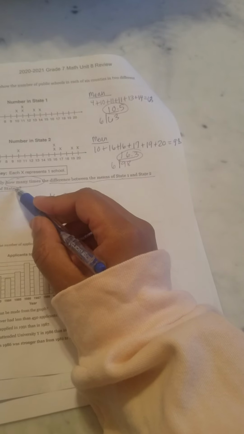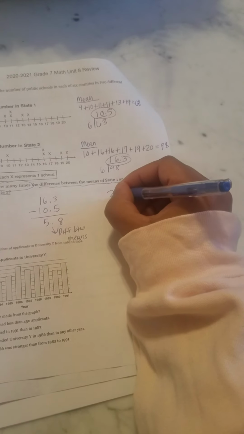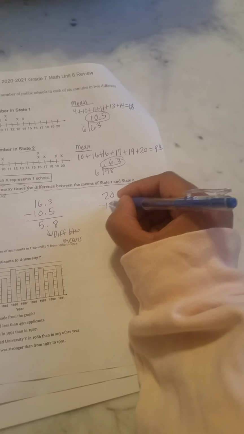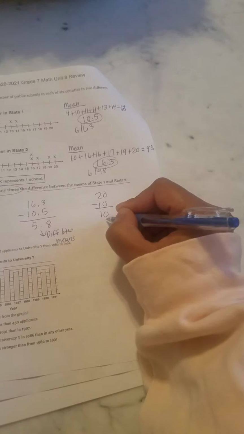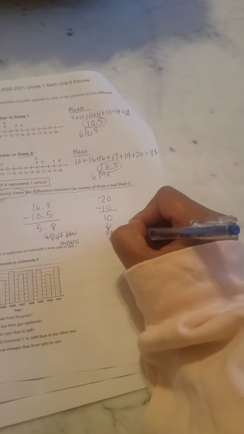Then they mentioned finding the range of state 2. Remember, the range is the highest number minus the smallest number. And they want state 2. So it's going to be 20 as my highest number and 10 as my lowest number. So I subtract that, I get 10. And that is my range for state 2.